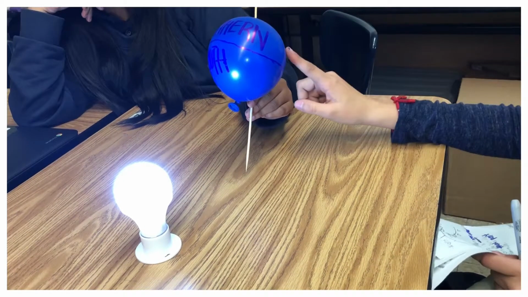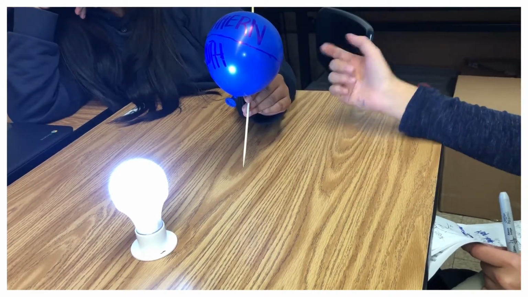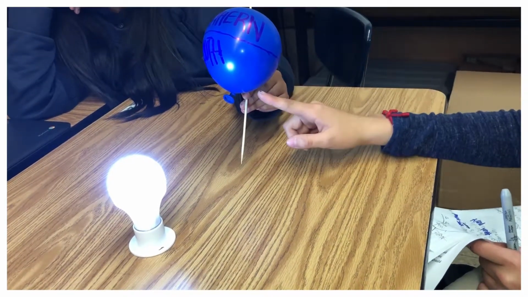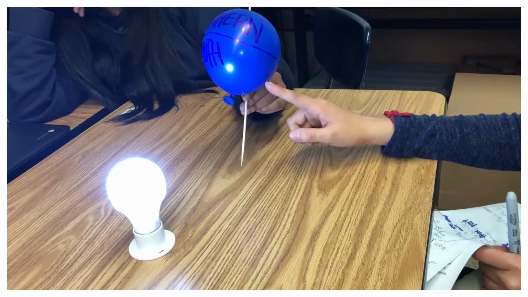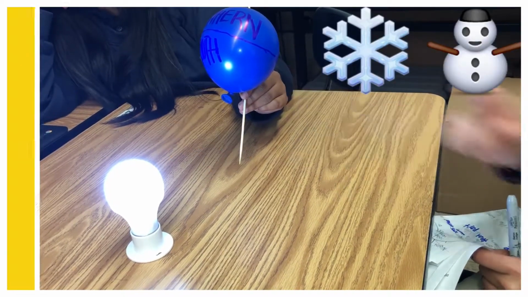This is the northern hemisphere and this is the southern hemisphere, and as you can see, the axis is tilted, which causes the southern hemisphere to be in summer and the northern hemisphere to be in winter.